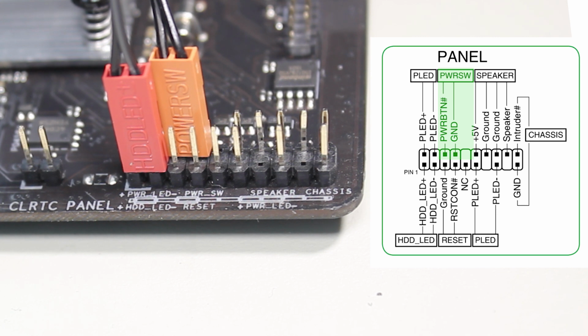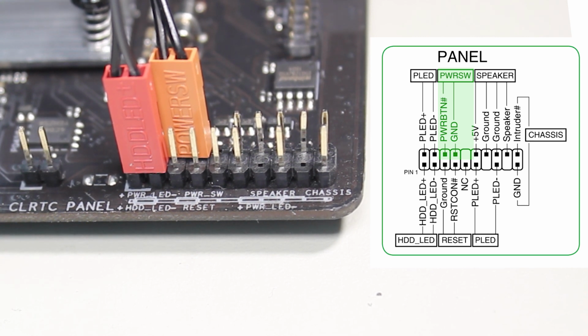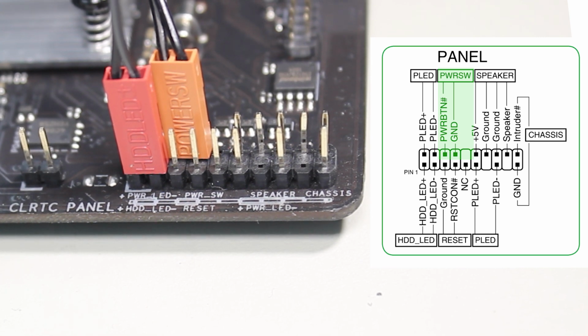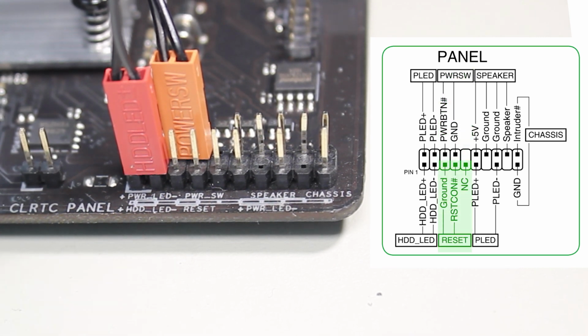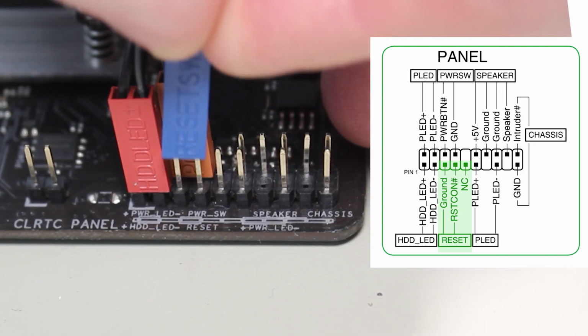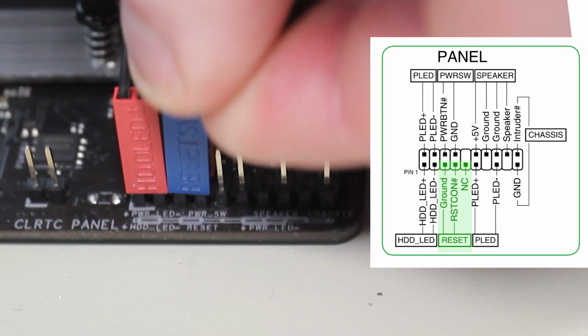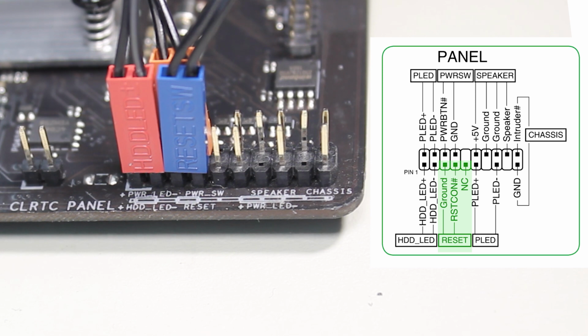If this is the case with your motherboard, if you put them in the same direction, they will all be correct or they will all be wrong. The next connector I will put in is the reset switch. Again, as it is a switch, it does not matter which direction it is put in, but I will put it in facing the same direction as the others.